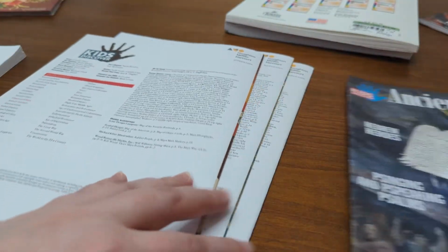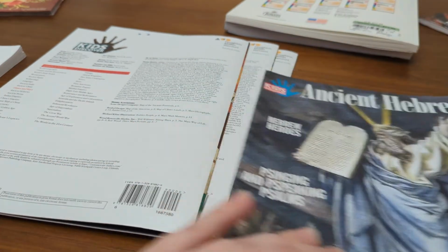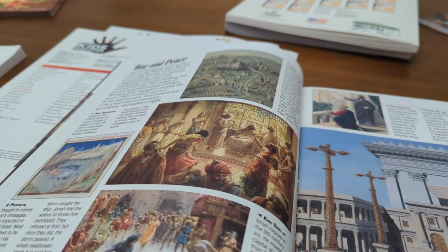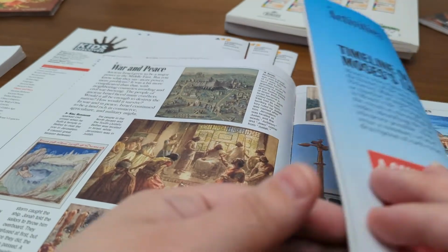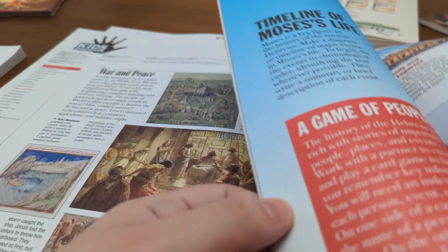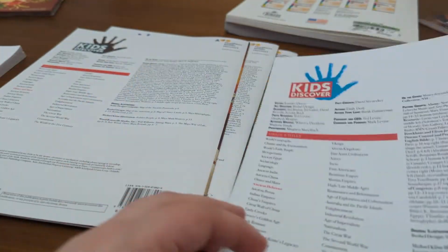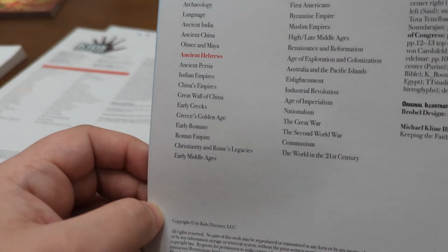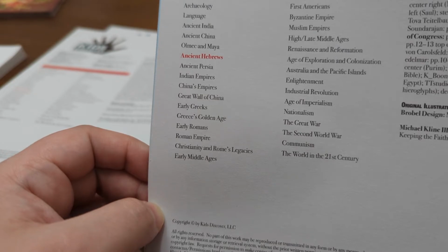No, this is not faith-based, but they do have ancient Hebrews. So it has all cultures, what they went through. And there it is.